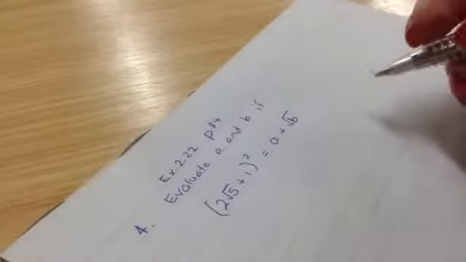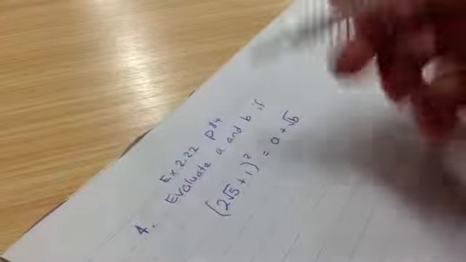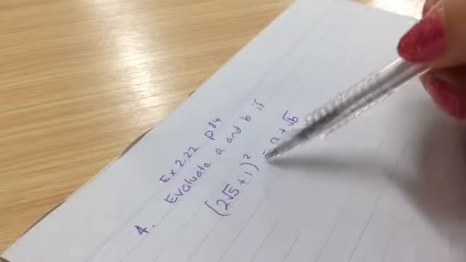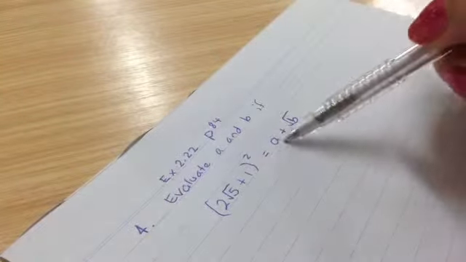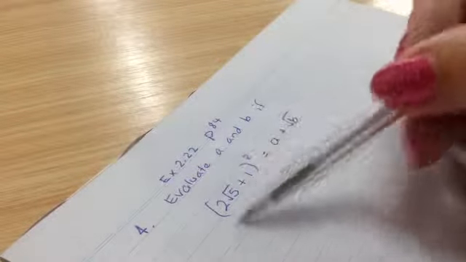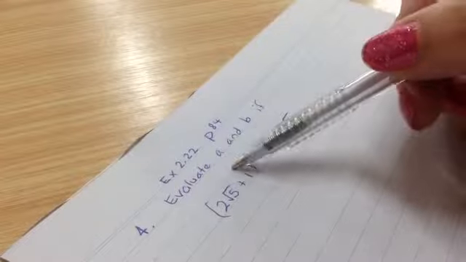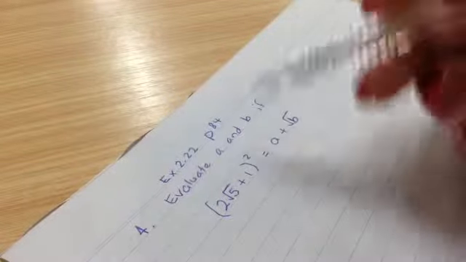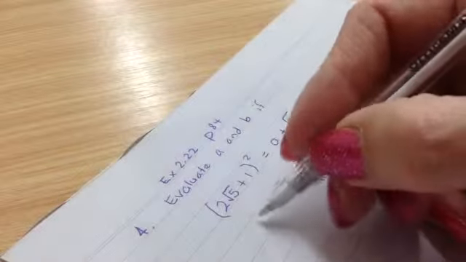Okay, here is a third problem that I've seen in many tests. Evaluate a and b if (2√5 + 1) all squared is equal to a + √b. Okay, so all you do is, of course, you're going to expand the left-hand side and then write it in this form. So let's expand the left-hand side.